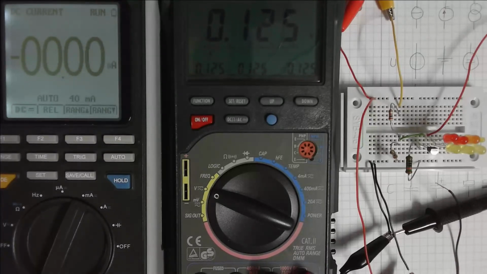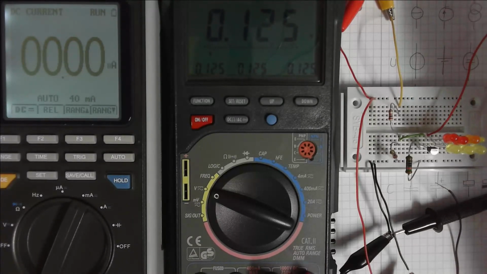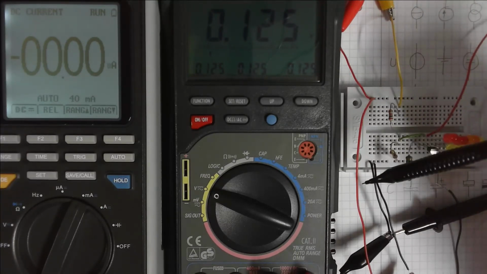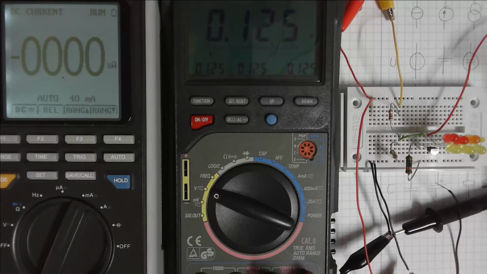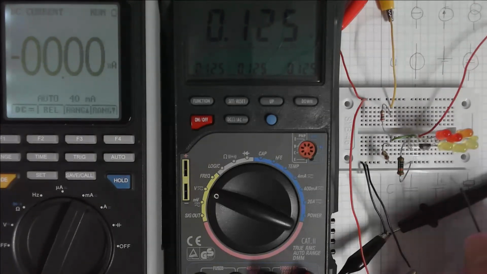Here is our last measurement. Our collector voltage on the red line is fixed at 12 volt. This red line goes to the amp meter and this black line comes back from the amp meter. This red line goes to the voltmeter. Each of the LEDs has a voltage drop of about 2 volts.